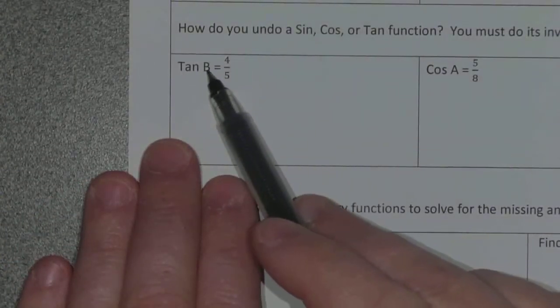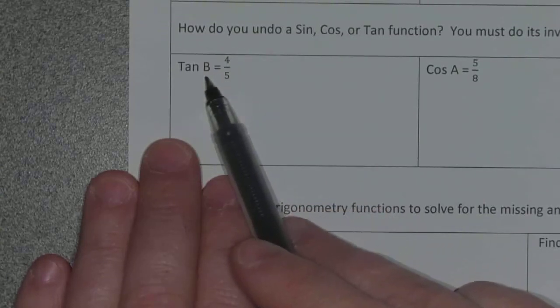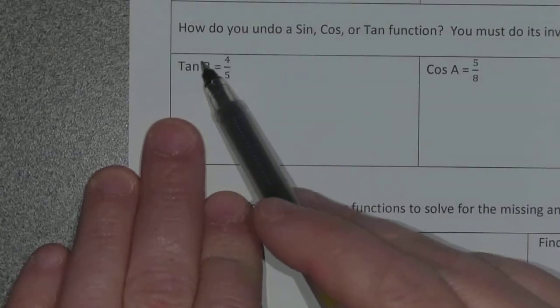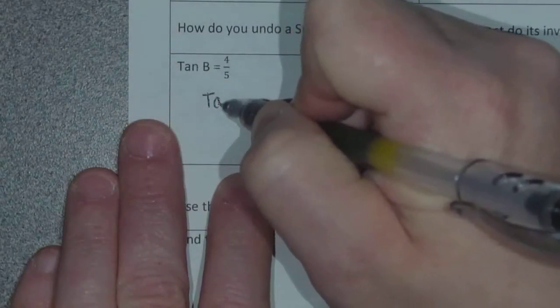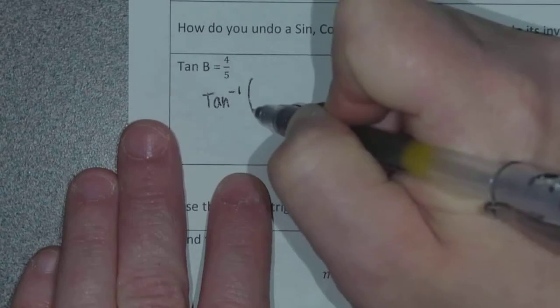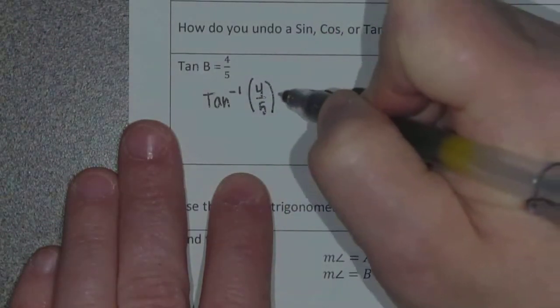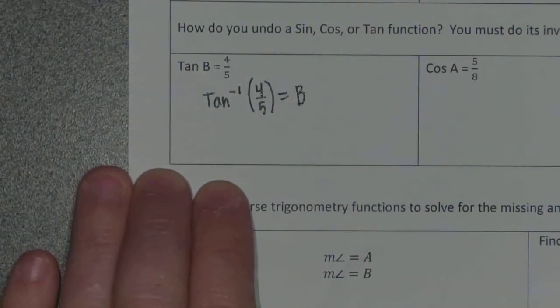So do you see right here where I have the tangent of an angle equals 4 over 5? Well, what if I want to know the angle? I would undo the tangent, right? Because I'm really just trying to get that B by itself. So how do I undo a tangent? I do the tangent -1. So I'm going to do the inverse tangent of 4 over 5. That's going to tell me my B value, my angle value.